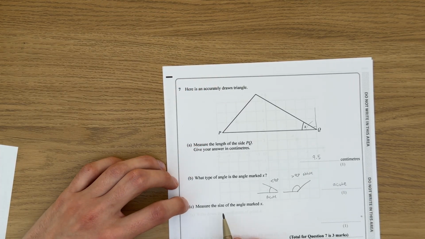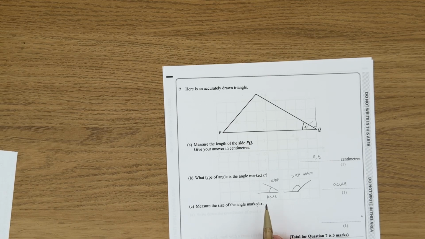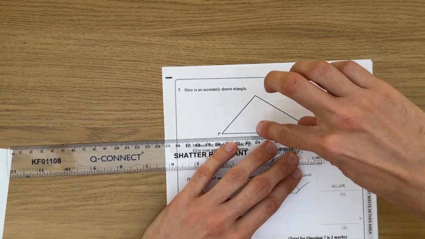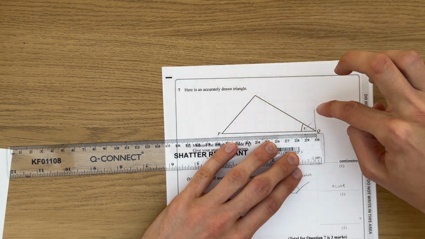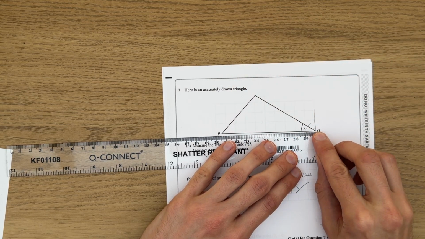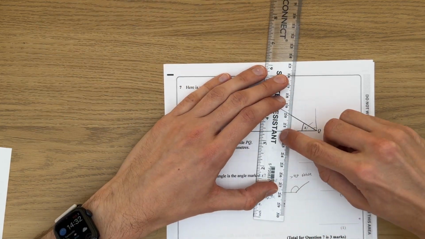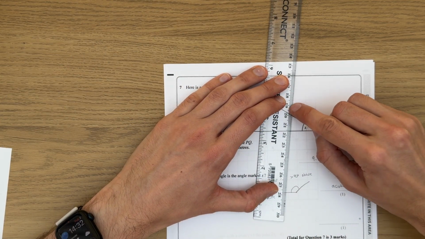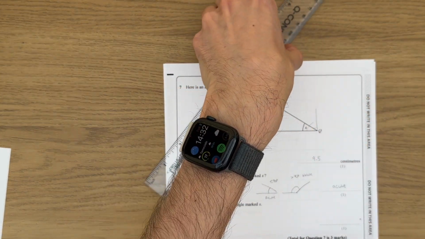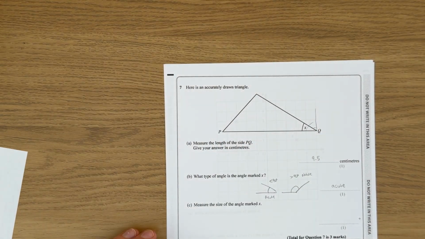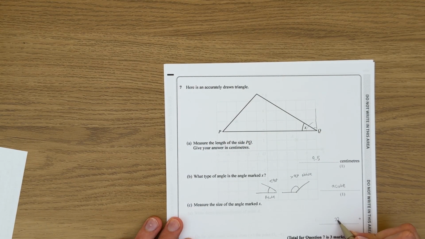Okay, part C, measure the size of the angle marked X. I don't have a protractor in this case, but with your protractor you'll have the semicircle like this, and you'll just measure from the Q here right at the vertex, and you'd read off the angle, but the angle would be around this sort of area here. Okay, the actual answer to that question is 32 degrees. So that is the actual answer if you did measure it.